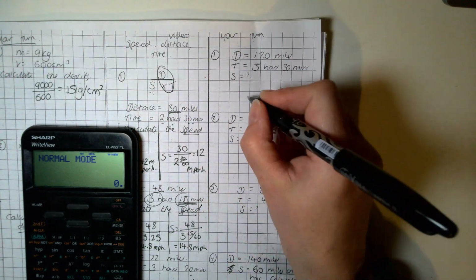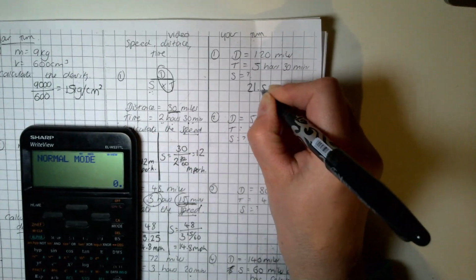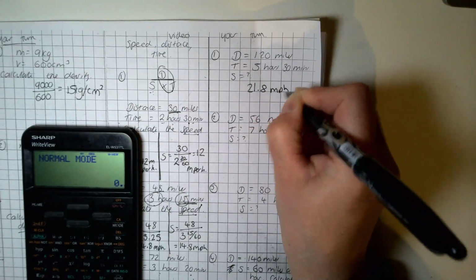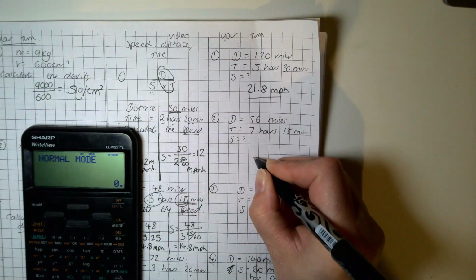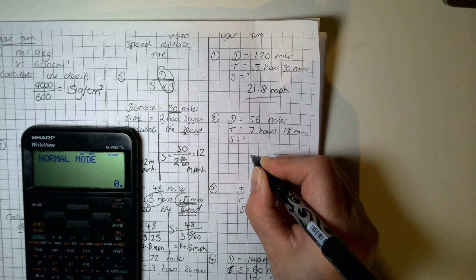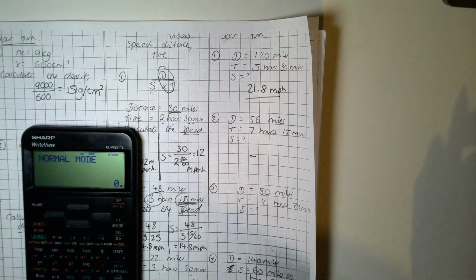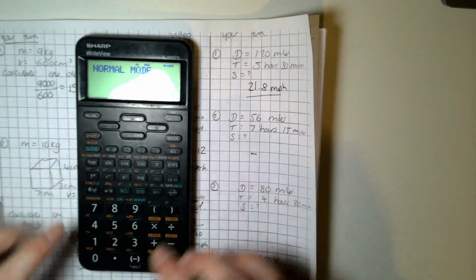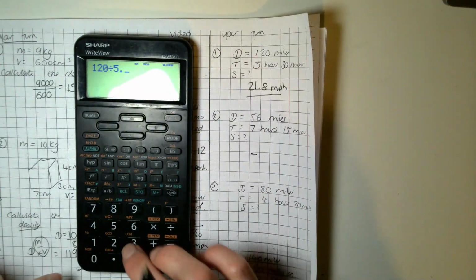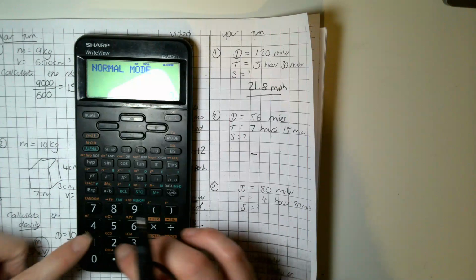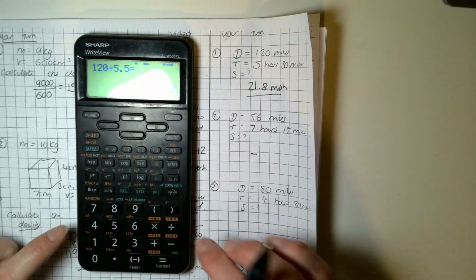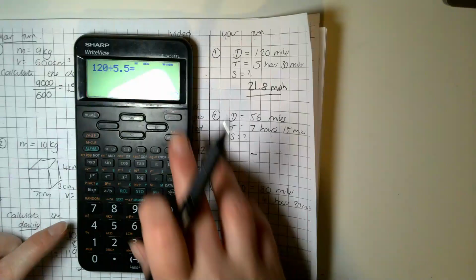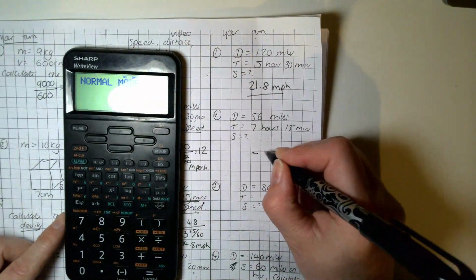Right then, so I got 21.8 miles per hour. I got, oh, no I didn't. Let me just double check that. I think I might have read out the wrong one. Let's try together. 120 divided by 5.5. Let's get that right. No, 21.8, that is right. Let's just do this one.